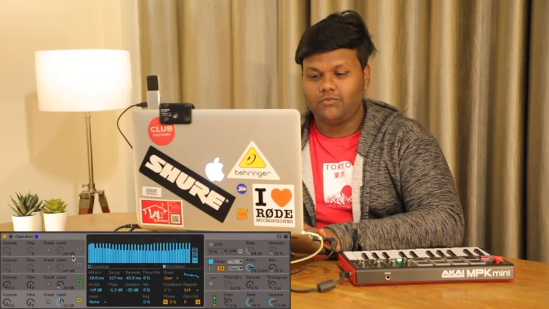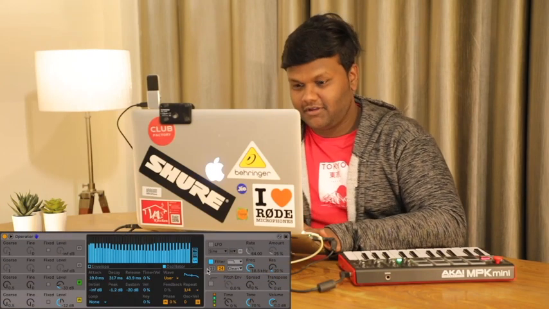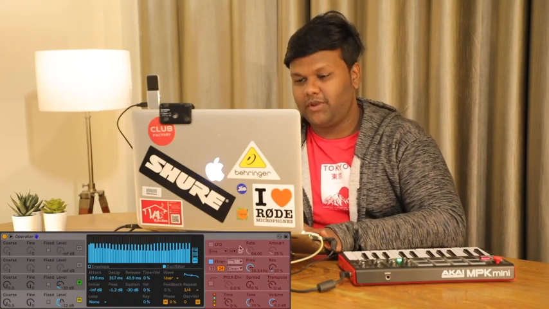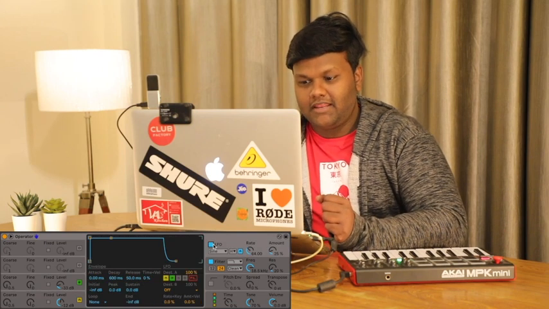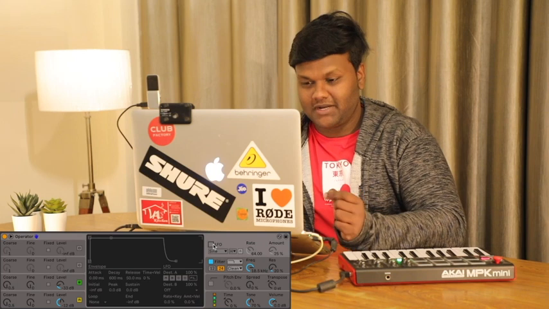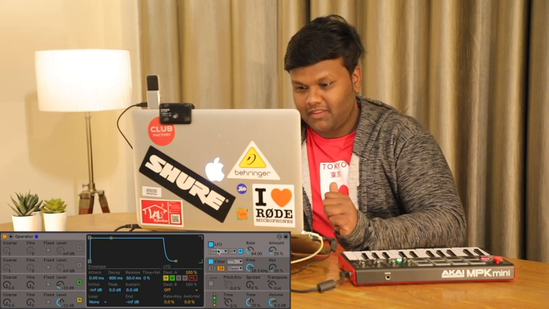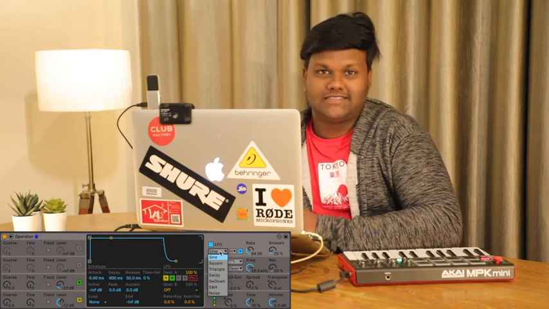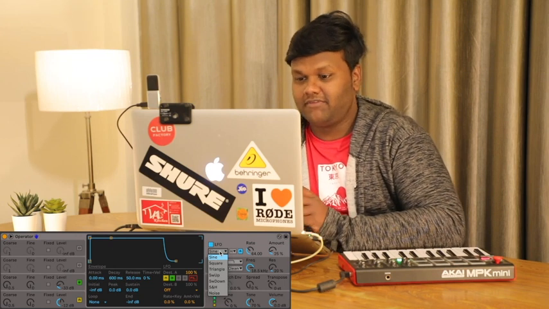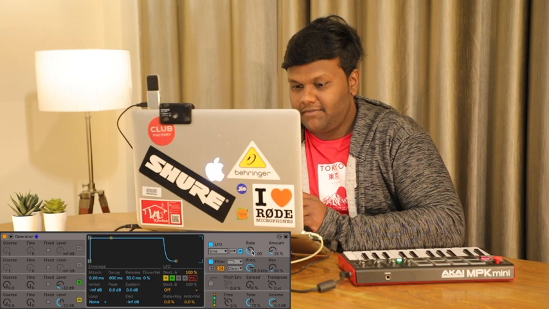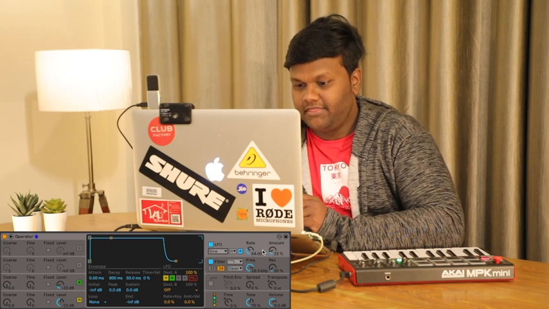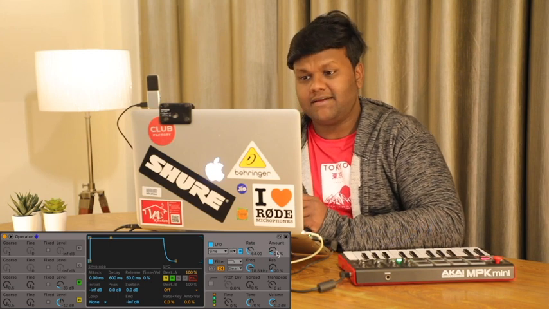So now that we are done with the operator section, we move into the right shelf, where the first option is LFO. You can toggle LFO on and off by just hitting the blue button right next to the name. The first drop down is where you get to choose what kind of wave you are going to use, either a sine, a square, or a triangle wave.